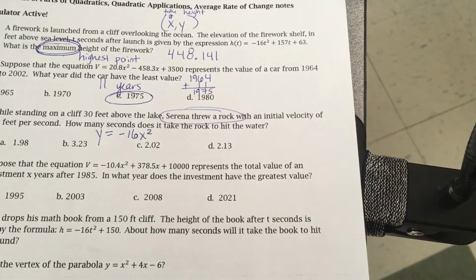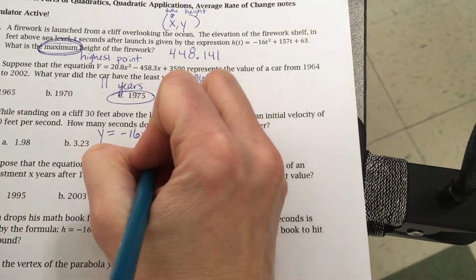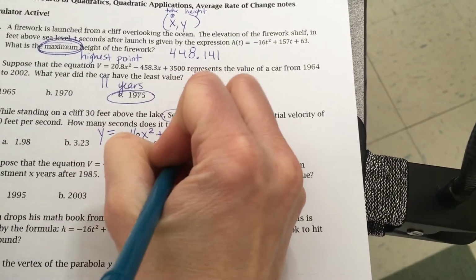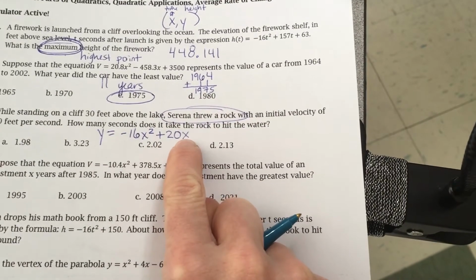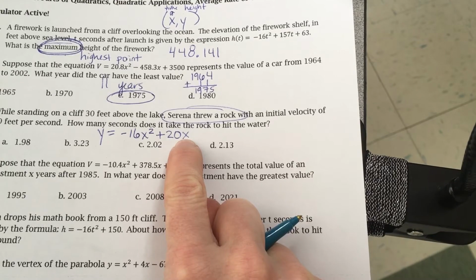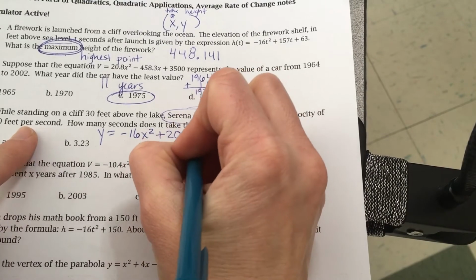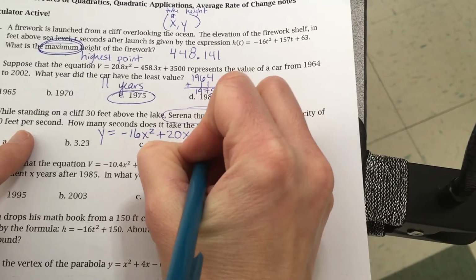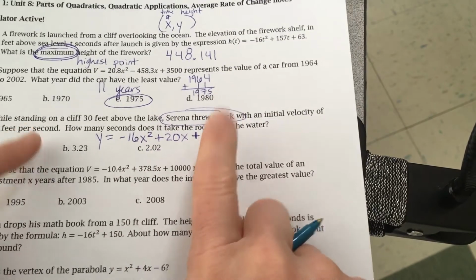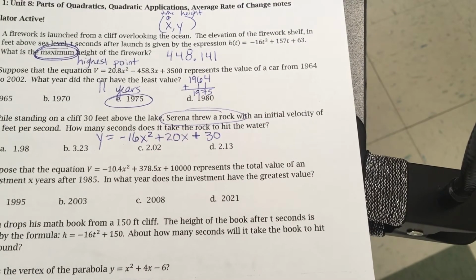And then the next thing that comes is the velocity. How fast did she throw it? 20 feet per second. So that's plus 20x. That gets an x. Why does that one get an x? It's per second. Okay, 20 feet per second. And then what was the starting height? 30. And that one doesn't get a letter. Your starting value doesn't have a variable with it.